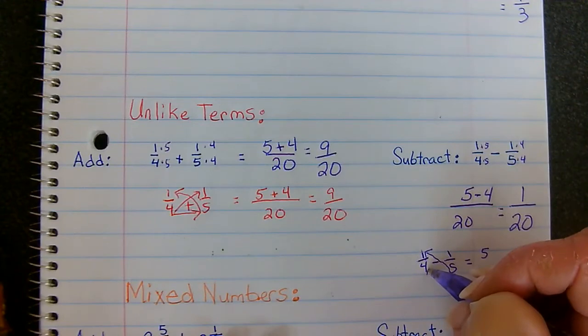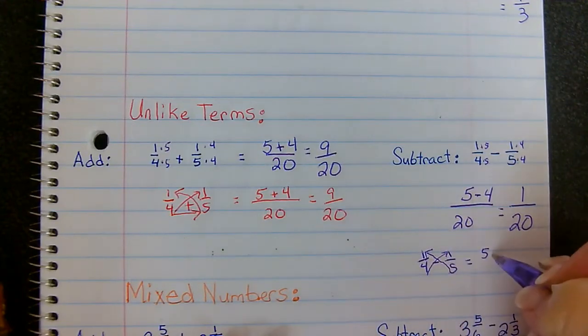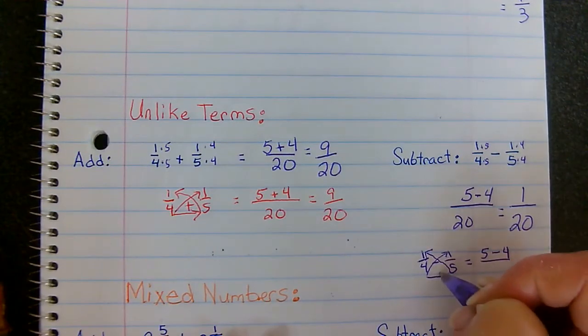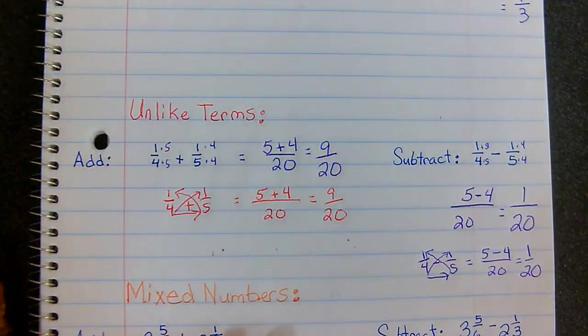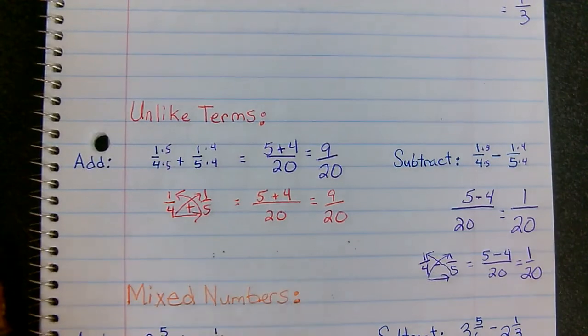And then to the right corner from the bottom, 4 times 1 is 4. Bring that in your subtraction. And multiply across the bottom. 4 times 5 is 20. 5 minus 4 is 1 over 20. Look, the exact same answer. You guys have permission to use the method that works best for you.